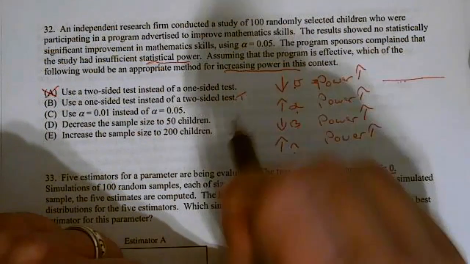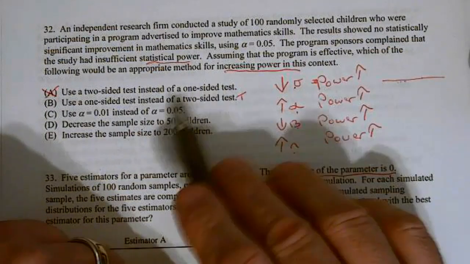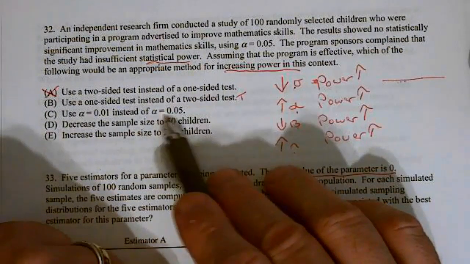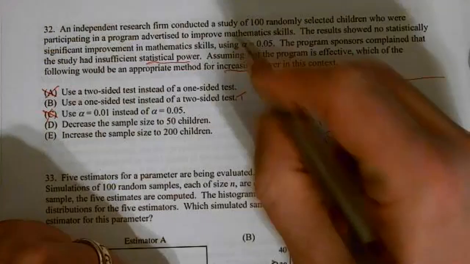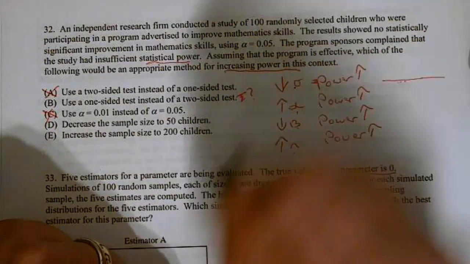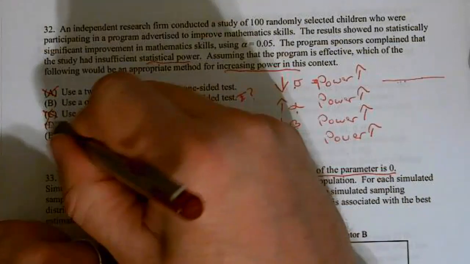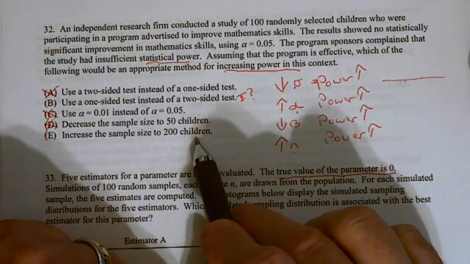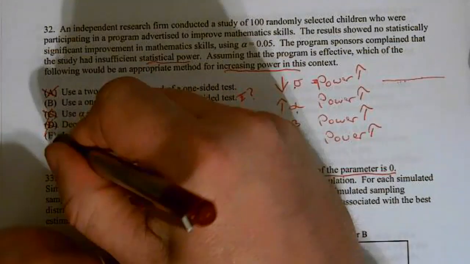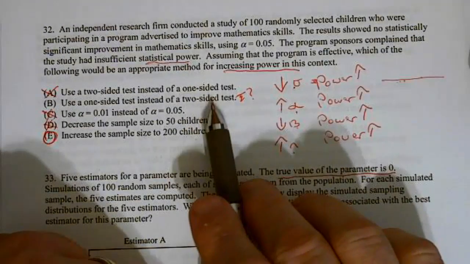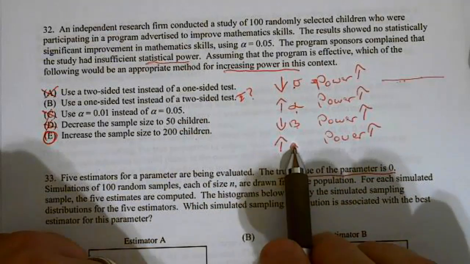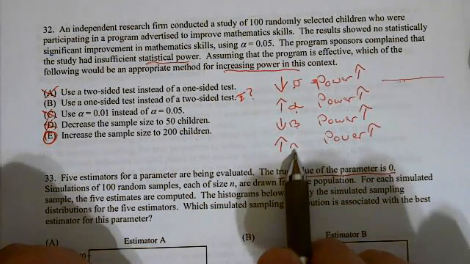So that's true, but we're looking for appropriate. Use alpha equal 0.01 instead of 0.05? No, that makes it harder. That's completely false. Decrease the sample size? No. All right, increase the sample size. Increasing sample size is the best way to increase power. And so while B is technically correct, the best choice is to increase the sample size.